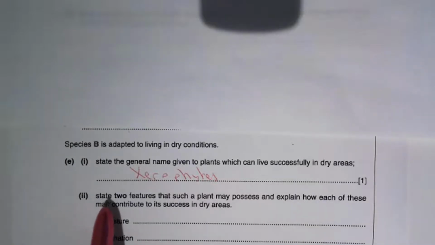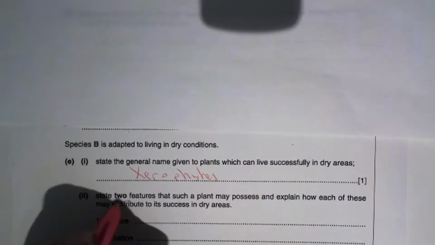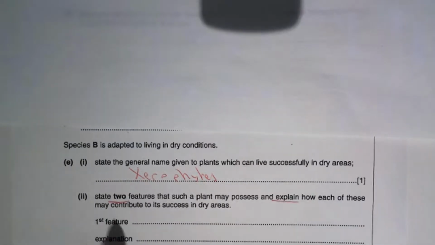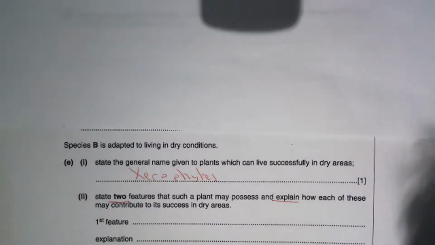And part 2 says state 2 features that such a plant may possess and explain how each of these features may contribute to its success in dry areas. So we need to state 2 features and explain. So we need a feature and explanation, 1 mark for the feature, 1 mark for the explanation, twice. So 4 marks in total. Right, there are obviously more than 2 features of xerophytic plants, so I'm just going to go through those.